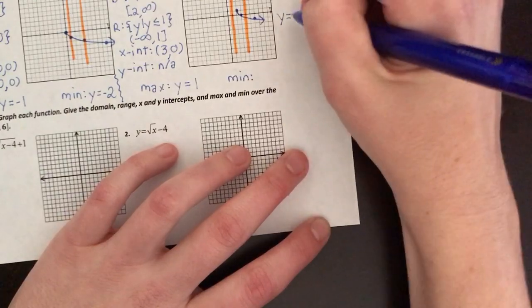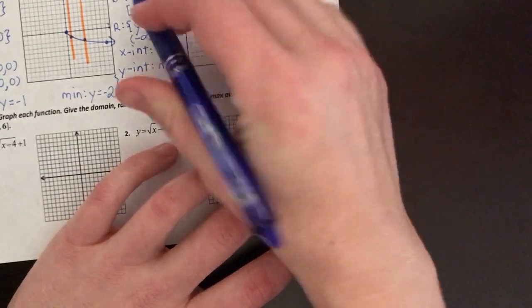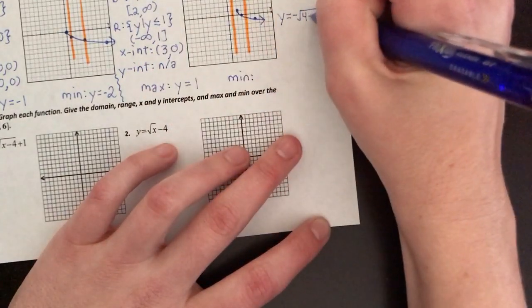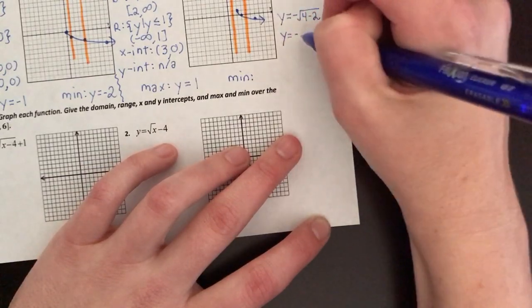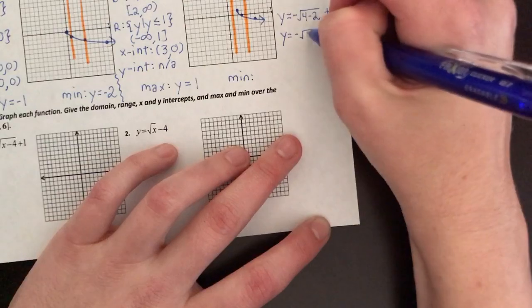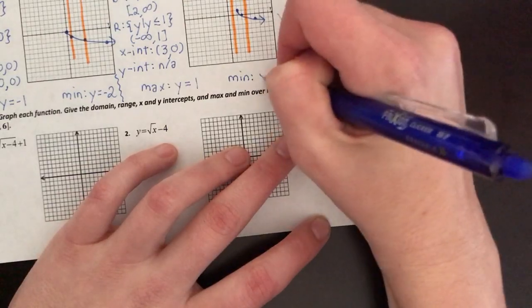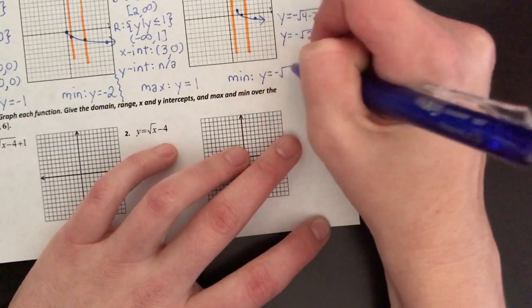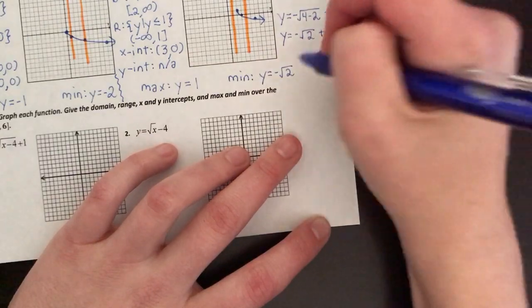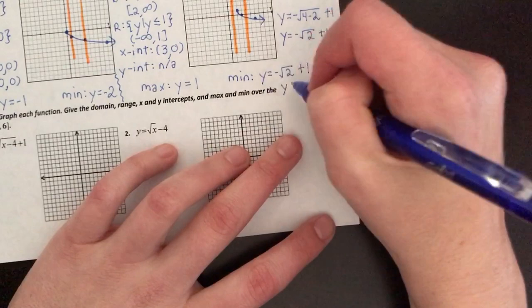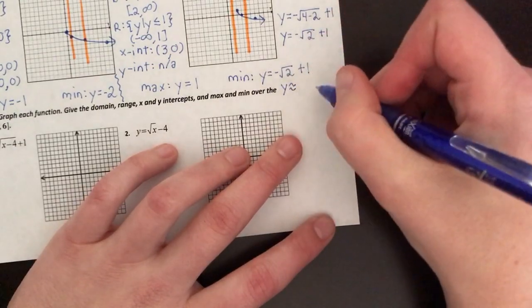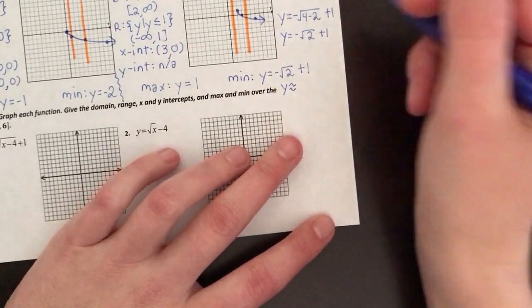So y equals negative square root of (4 minus 2) plus 1. So that would be y equals negative square root of 2, since 4 minus 2 is 2, plus 1. Leaving it like this for now, negative square root of 2 plus 1, that's fine for me. If you wanted to, go ahead and give me a decimal approximation to 2 decimal places. That's fine as well.